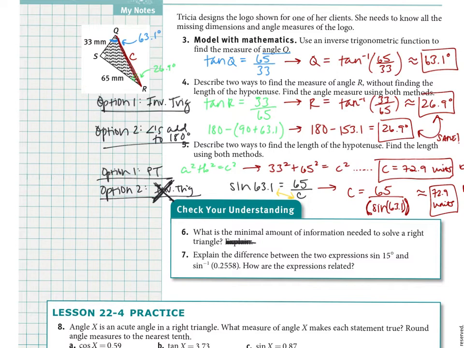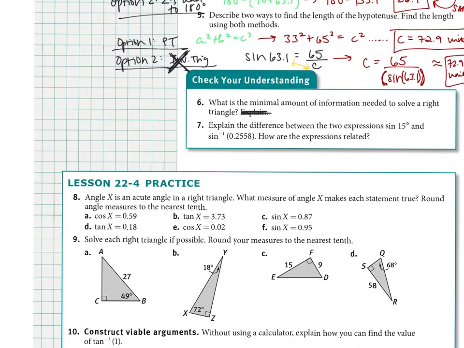So down here for number 6, what we're going to realize is we need to have either 2 sides or we need to have 1 side and 1 of the acute angles, meaning not the 90-degree angle, because we have to see how we're going to set it up. We could solve for it with these two sides, or like before, we could have a side and one of the smaller acute angles.